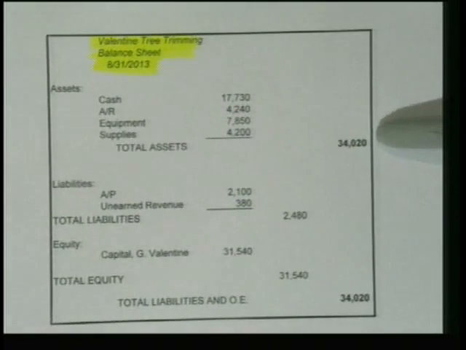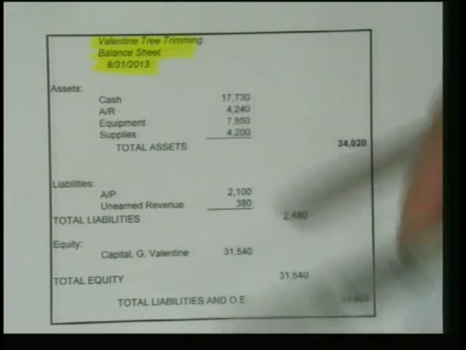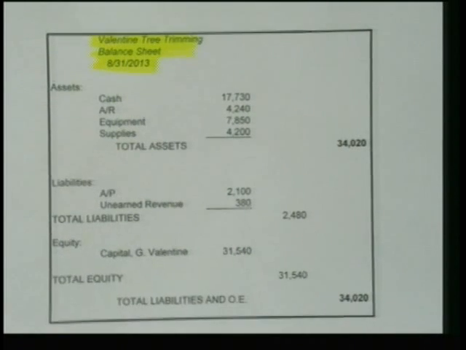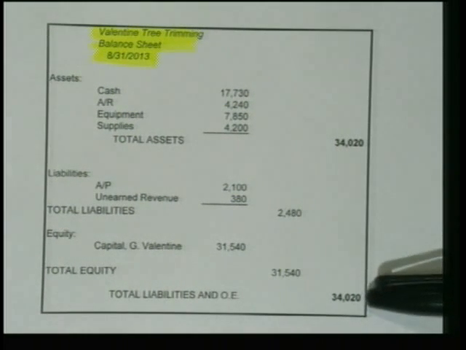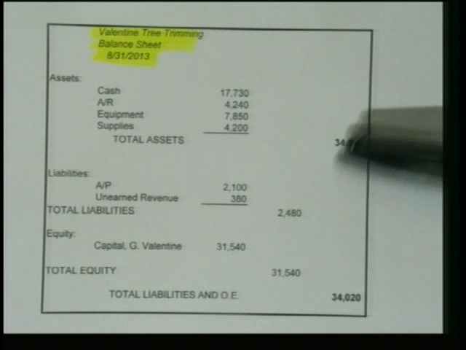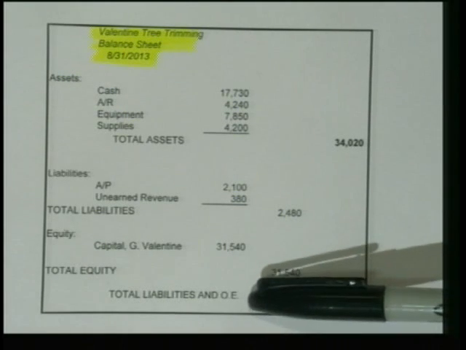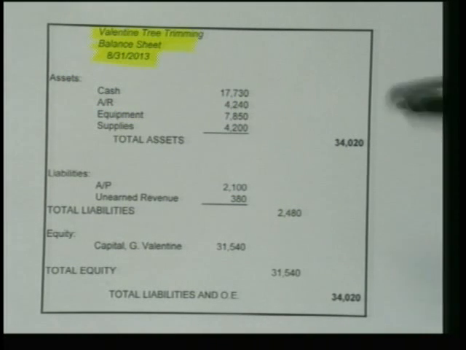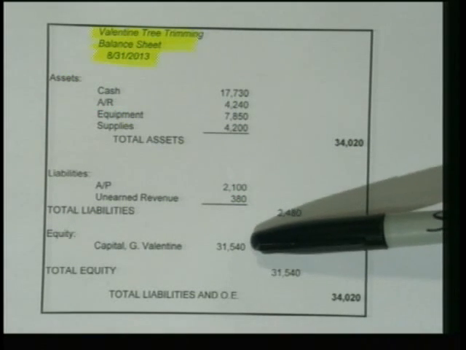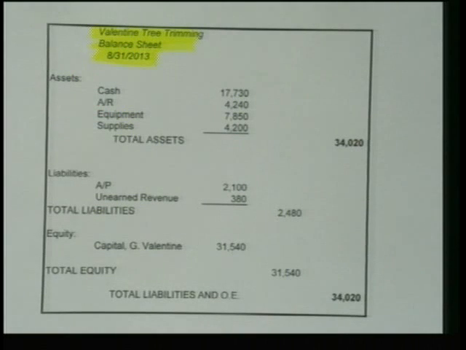Total assets are $34,020. Make sure you label that. We have our total liabilities and equity. That also equals $34,020. We want those numbers to be equal, and we want to label that as well. All right? And there's that $31,540 that came over from the statement of equity.